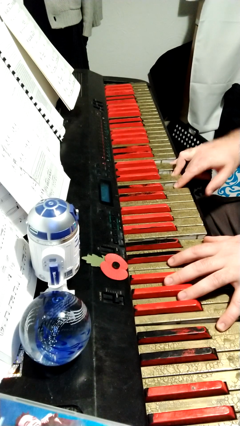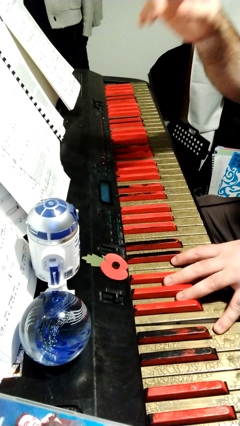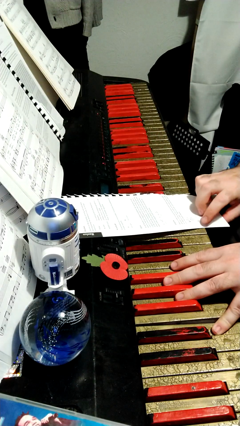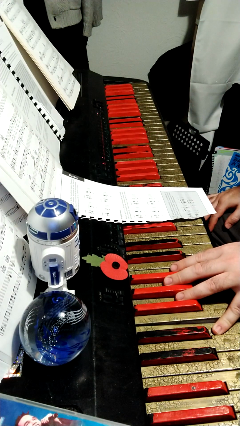Cadences, authentic cadences, semi-cadences, and Plagal cadences. That's pretty much it there.